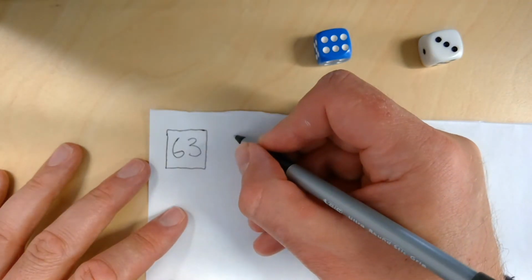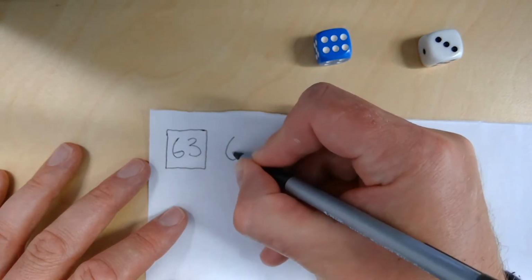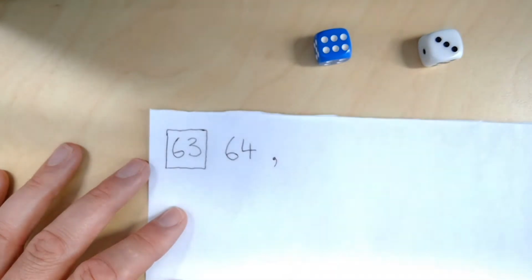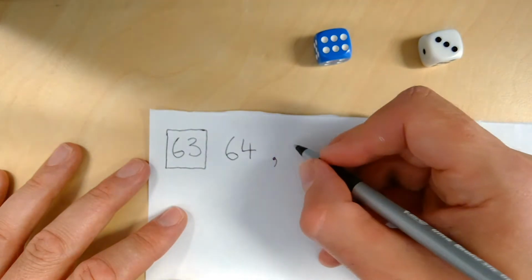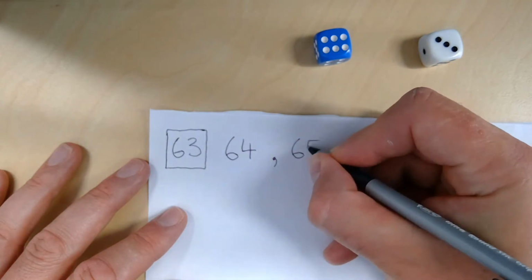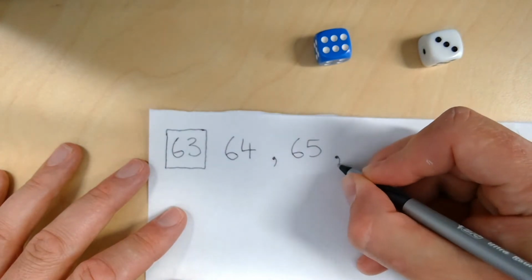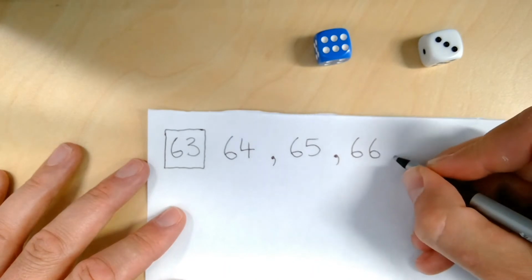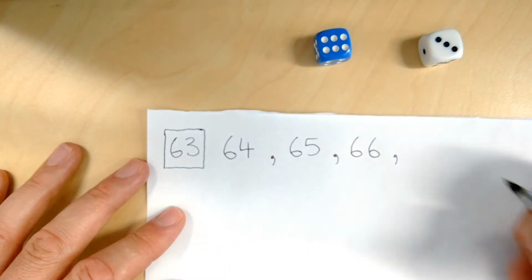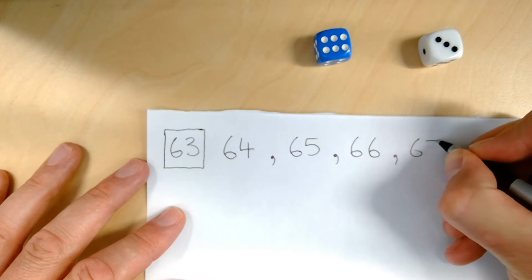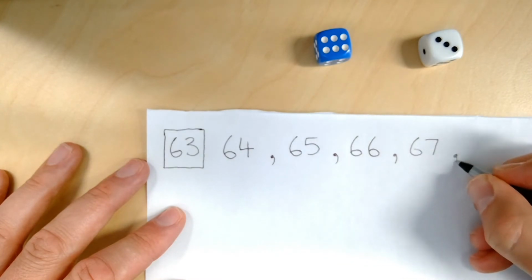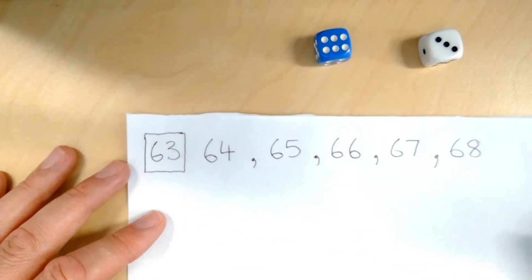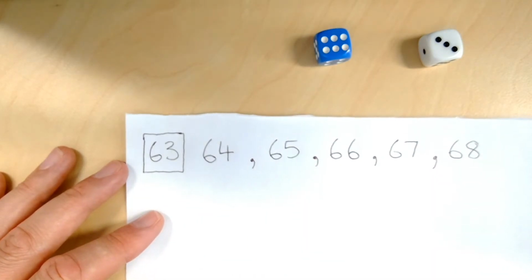So I know after 63 I have 64. I might put a bit of a comma in between them. And then I know after 64 I have 65. I'll do another comma. And then I know I have 66. And another comma. Then we have 67. And lastly, we have 68. So I've done my next 5 numbers.